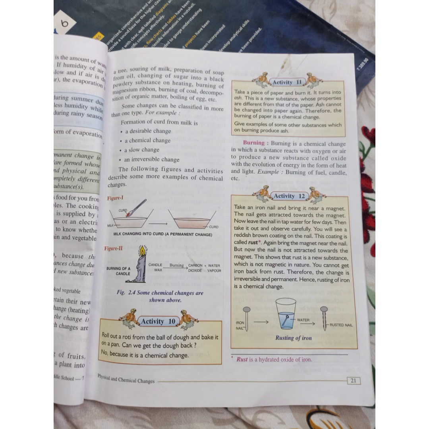Now there's another activity given in your book, activity 12, which illustrates that you take some iron nails and bring them near a magnet. The nail gets attracted towards the magnet. Now you leave the nail in tap water for a few days. Then you take it out and observe it carefully. You will see that there is a reddish brown coating on the nail. This coating is known as rust. Now this rust is hydrated oxide of iron, Fe2O3.xH2O. X is the quantity of water that varies.